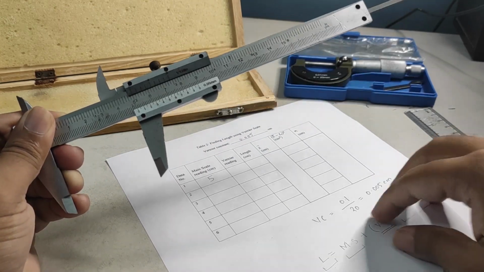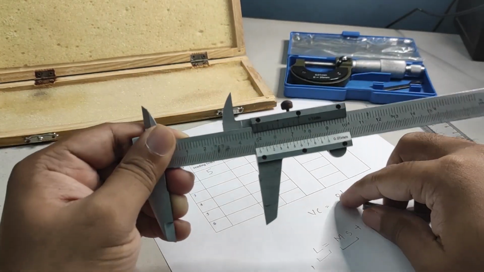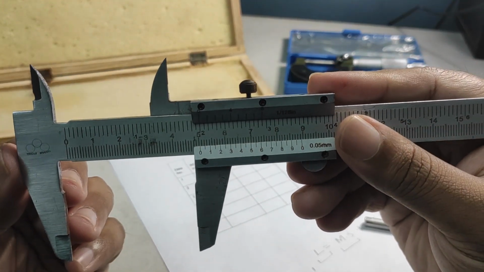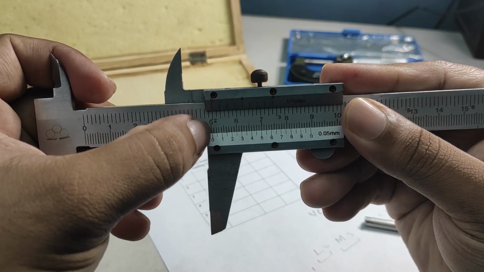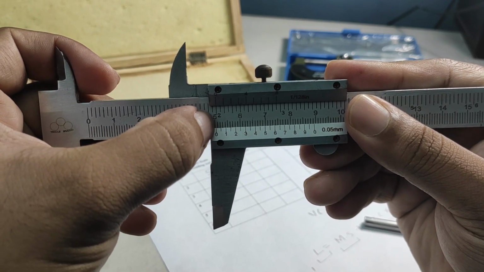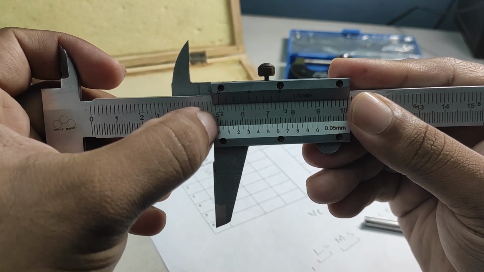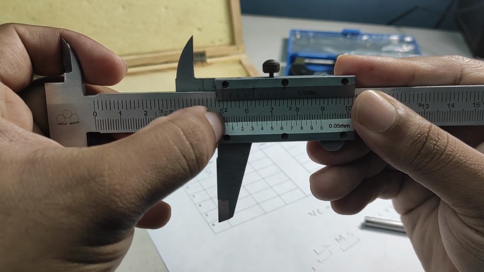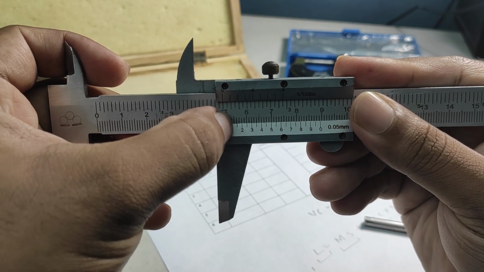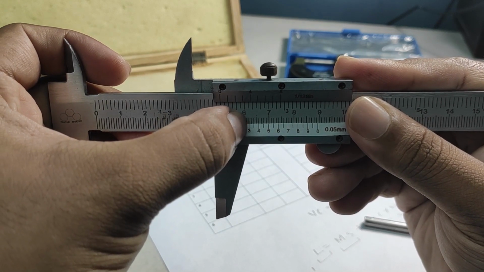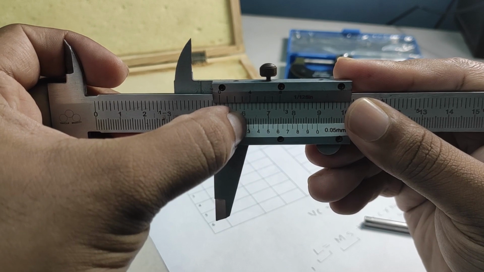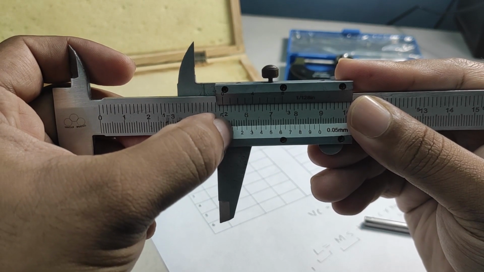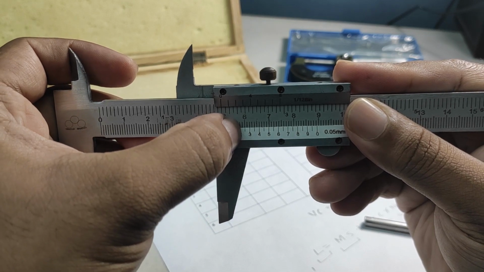For the vernier reading, we will take the number of divisions. Let us look again. To take the number of divisions, we have to find which line aligns with the main scale line. As you can see over here, 0 doesn't align, 0.5 doesn't. So I can see that 3 aligns perfectly with the main scale. So 0, 0.5, 1, 1.5 till 3.